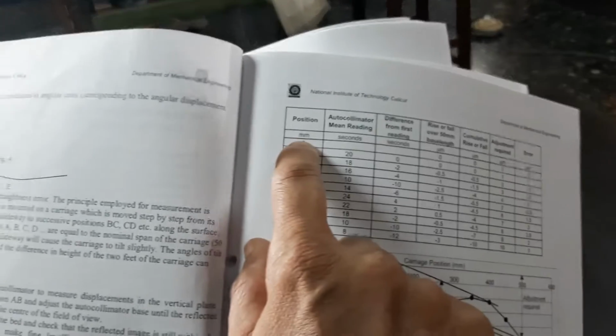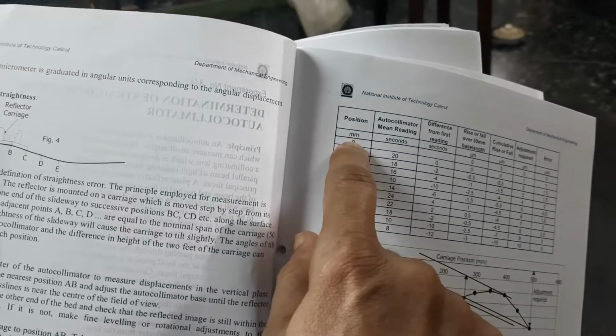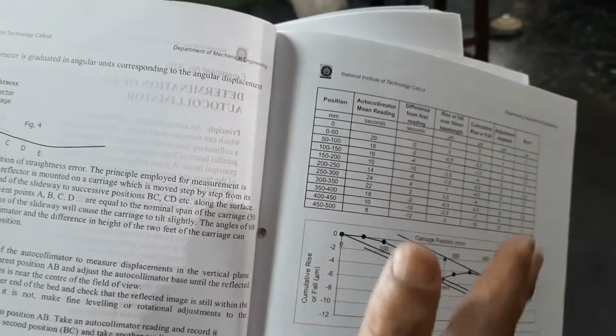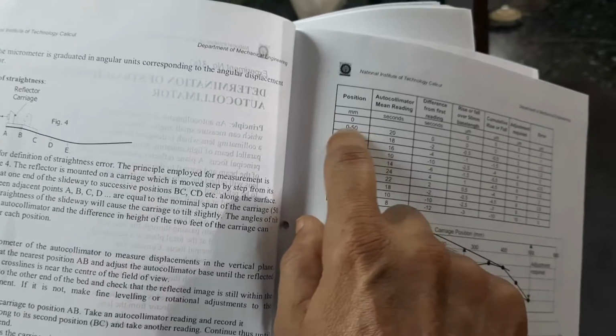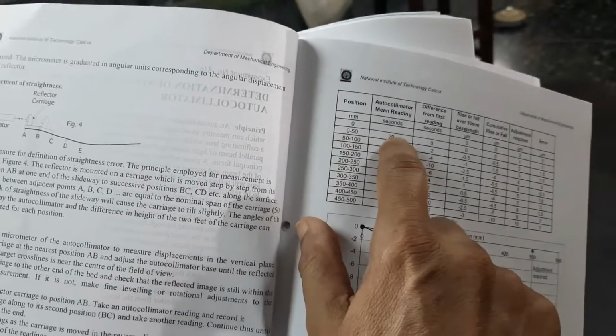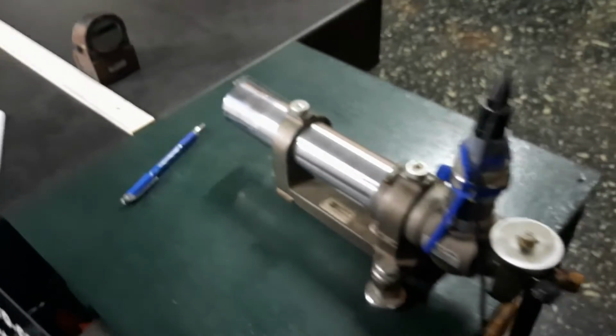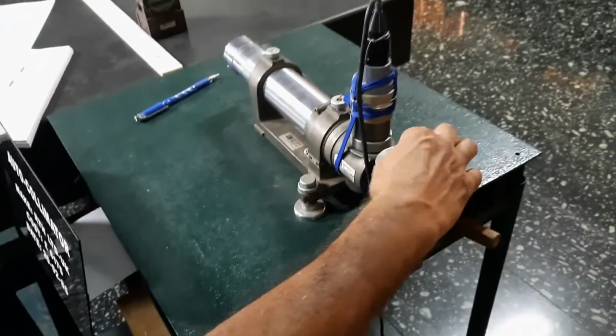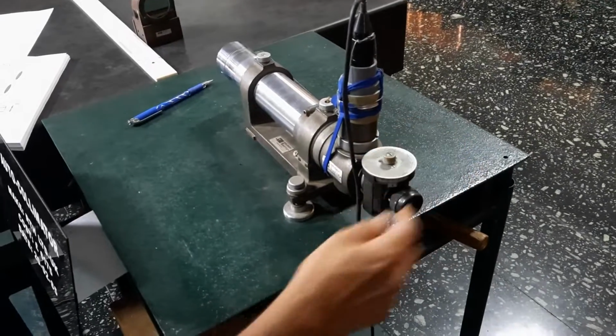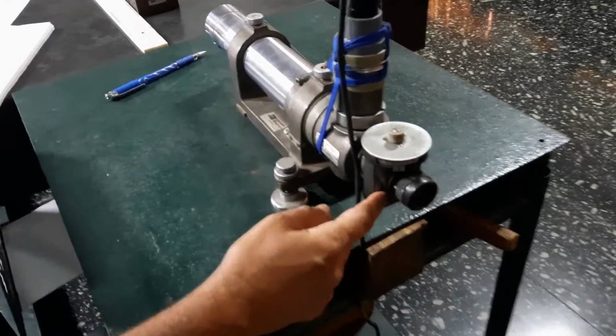So this is the tabular column, position 0. 0 means when the reflector is exactly perpendicular to the optical axis. Then from the first position, 0 to 50, we will get one reading, an angular reading you get from the head scale here. This is a vertical scale. By rotating this we can get the reading here. This is the eyepiece.